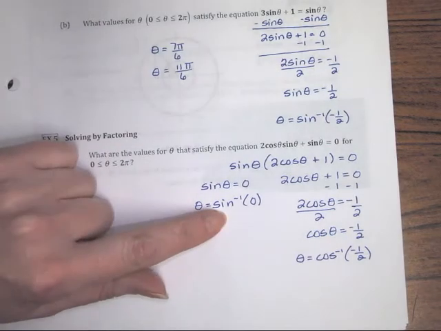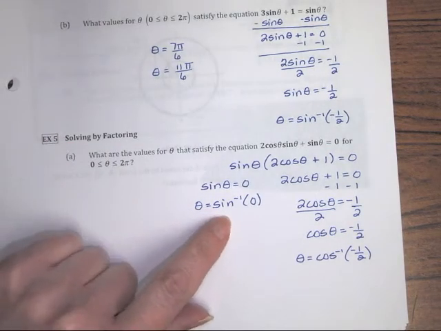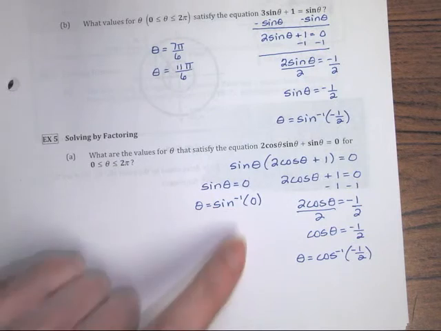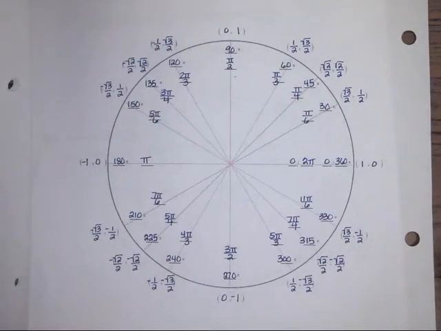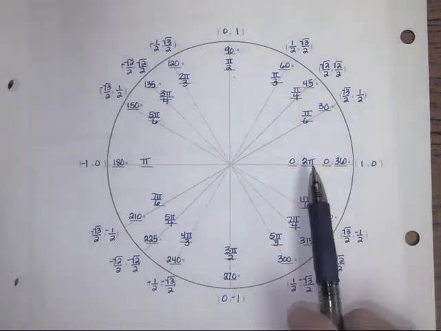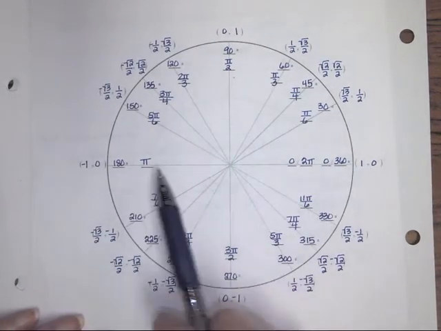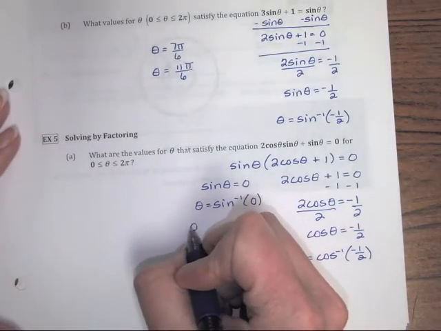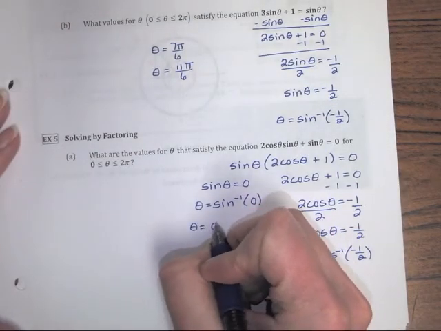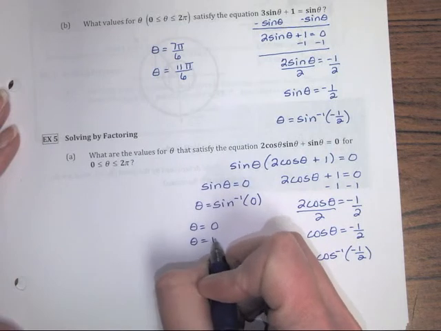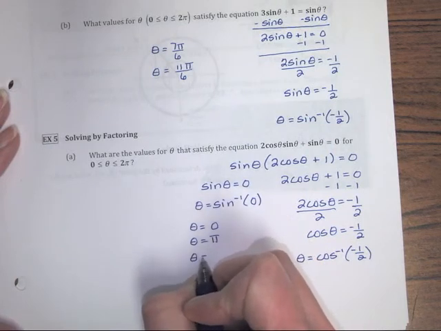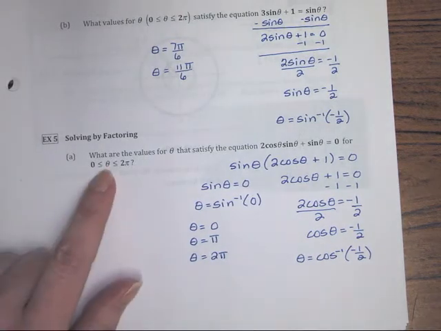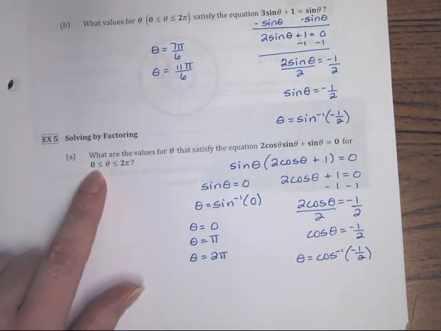So right here, you can use your unit circle for this. We need to look for what being 0? Y, all right? So where is y 0? 0, pi, and 2 pi. We can put all of them. So theta equals 0. Theta equals pi. Theta equals 2 pi. Because it does ask for all of them between 0 and 2 pi, and it includes 0 and 2 pi.